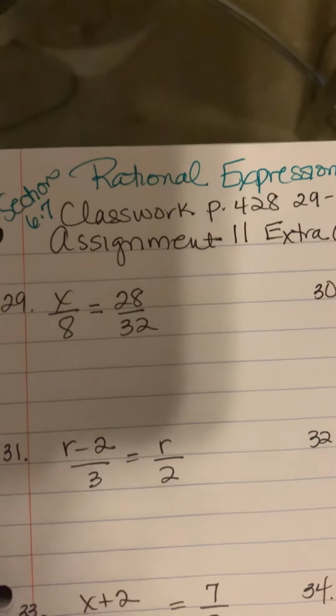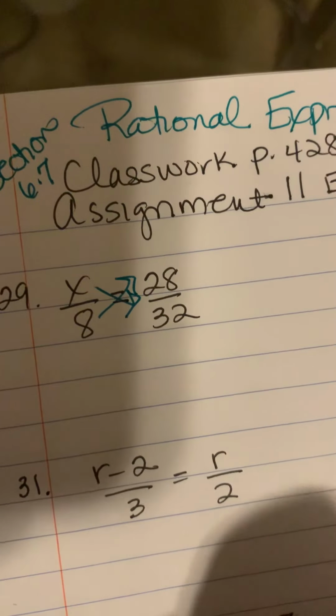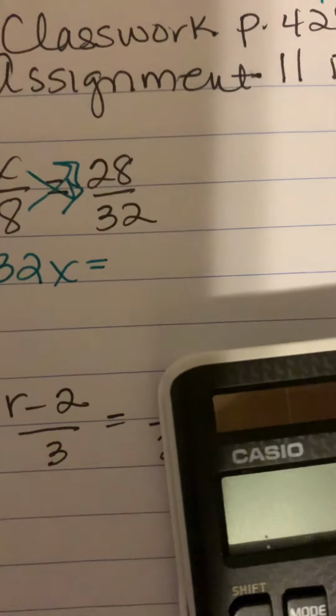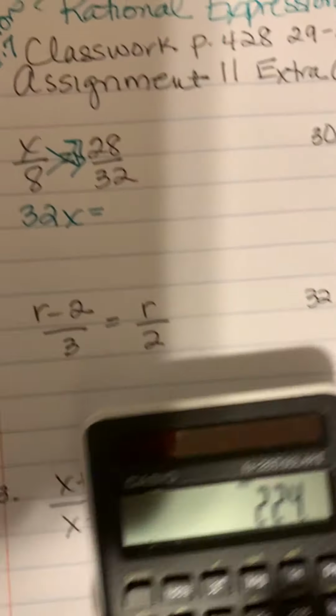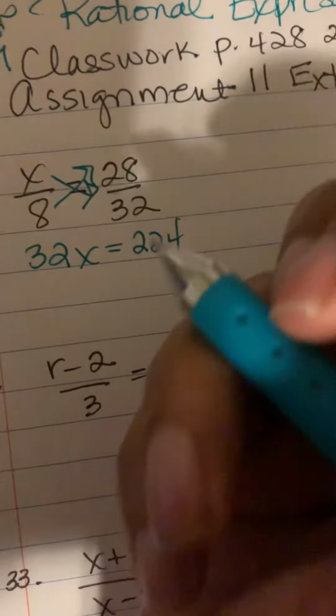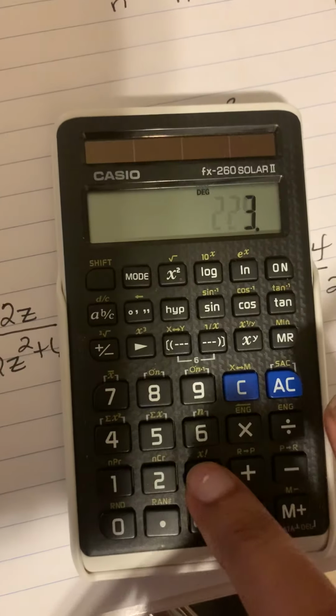So here, yes, this is a proportion. So I just want you to cross multiply. Cross multiply. Here, this will be 32x. We're going to multiply 28 times 8, 224. All right, I want x to be isolated all by itself, so I'm going to divide both sides by 32. And my answer is 7.